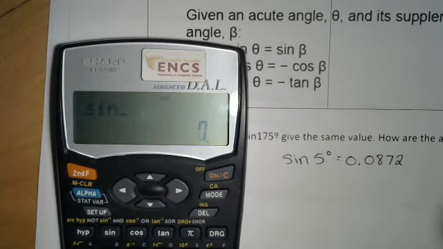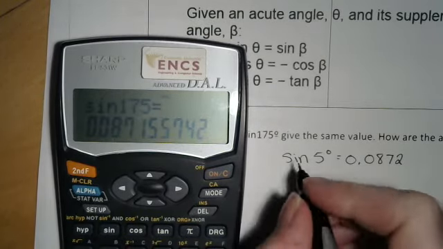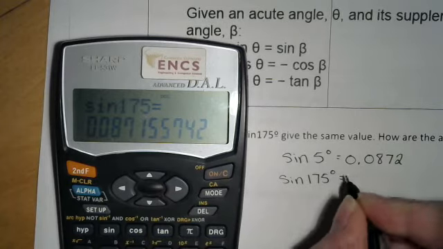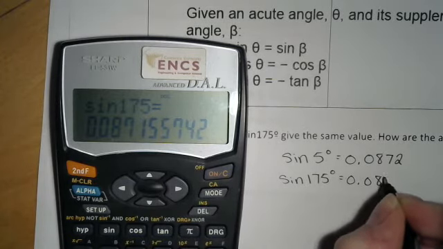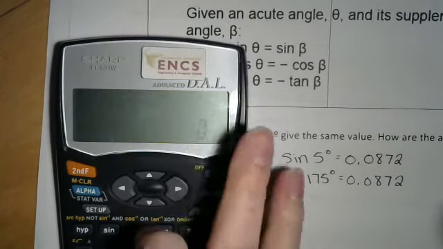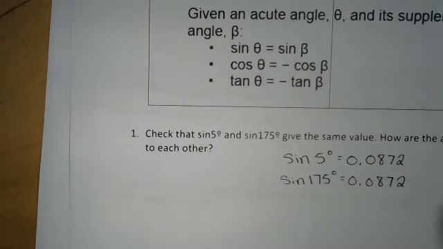Sine of 175 is the exact same thing, 0.0872 rounded. So these two angles create the exact same ratio.